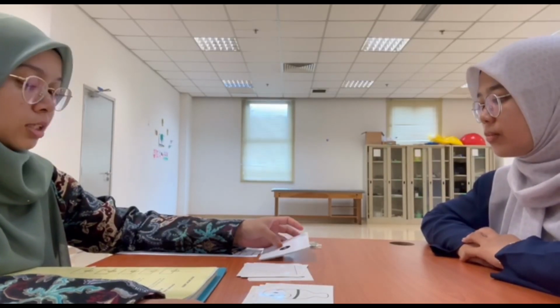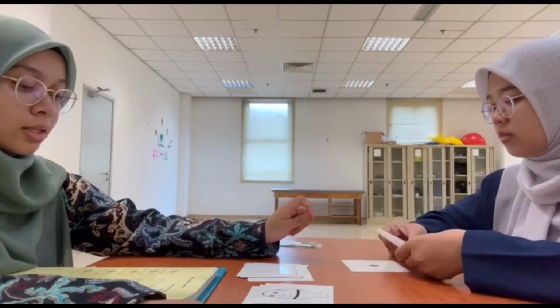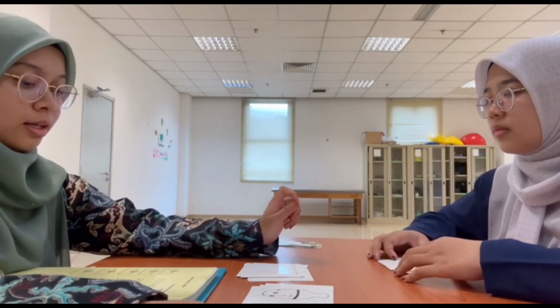Next, here are cards with different size of circle on them. Put them in order, starting with the smallest circle card and ending with the largest circle card. Tell me when you have finished.